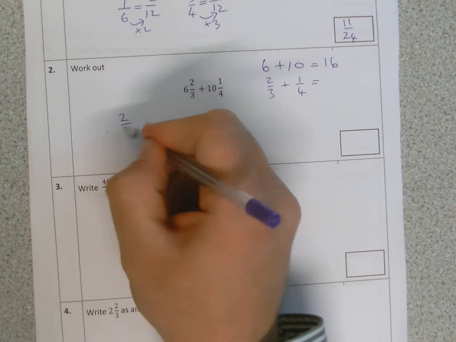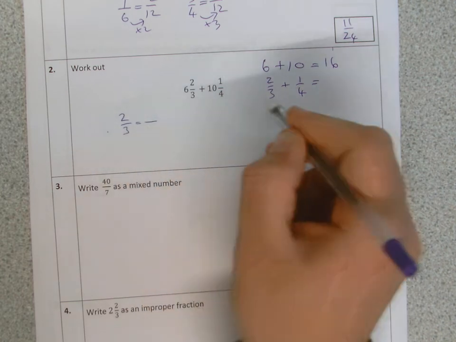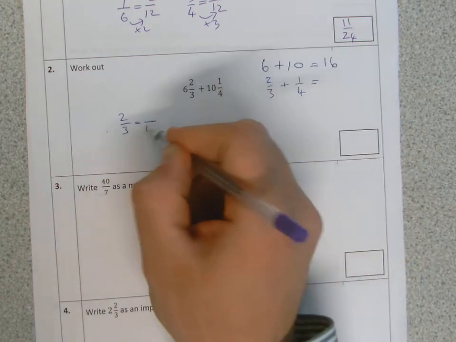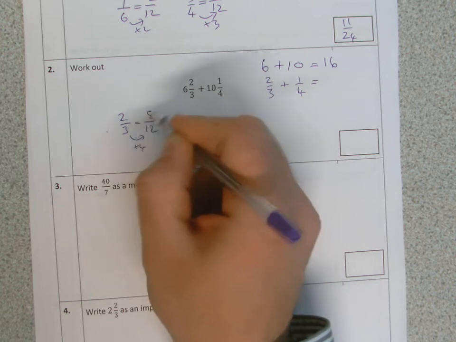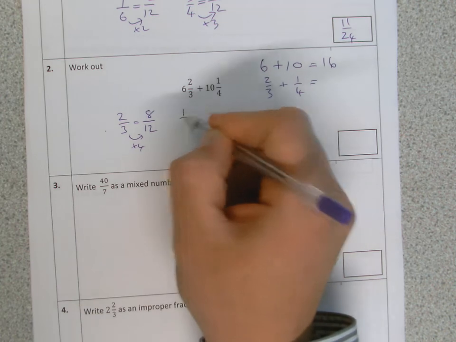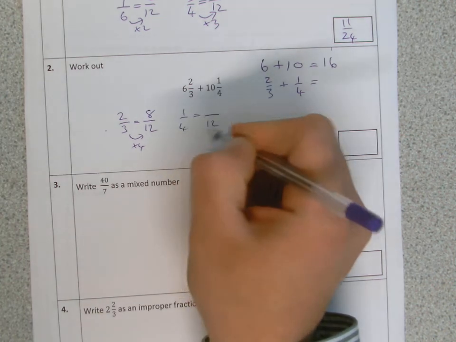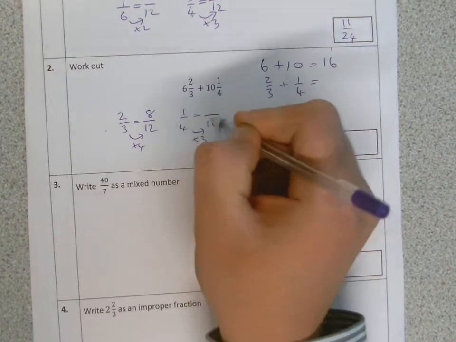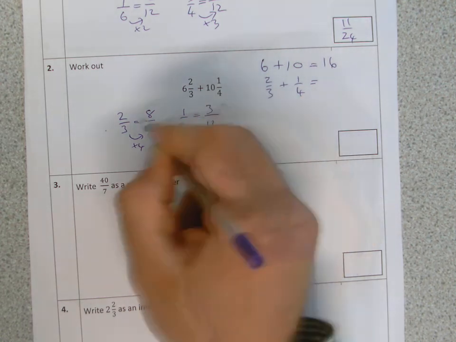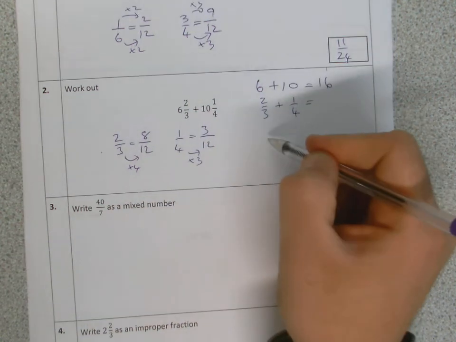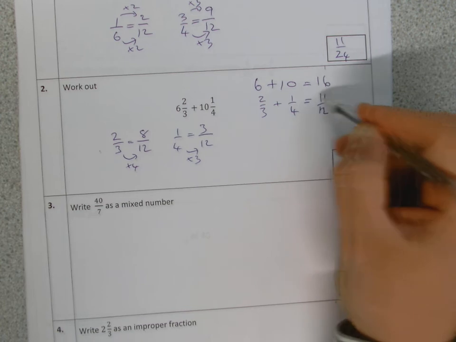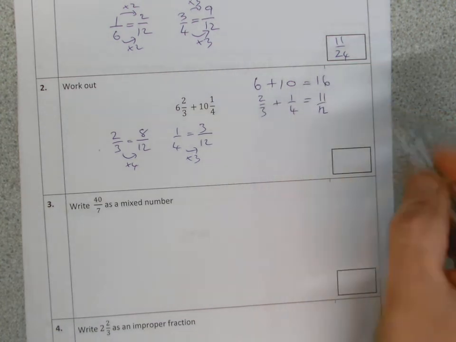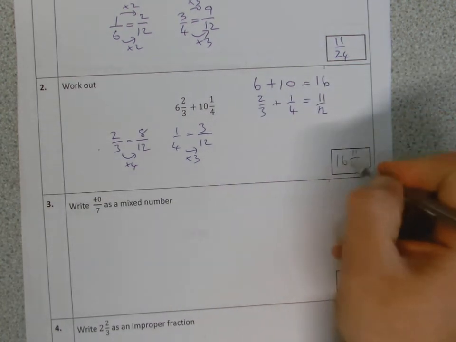Again, you need to change the denominators. So a number 3 and 4 go into, and again 12 will work, won't it? So here you times the top by 4 and you get 8. And then you've got 1/4, so you times that by 3 in that case, don't you? You get 3 here. If you add them together, 8/12 plus 3/12, that's what it becomes. You get 11/12. So in total now, you can put them together: your whole numbers, which is 16, and then your fraction is 11/12.